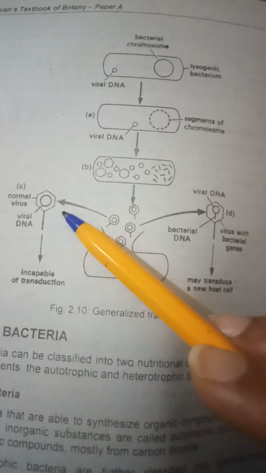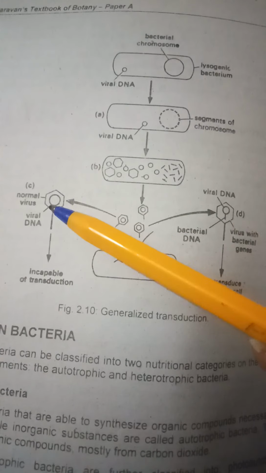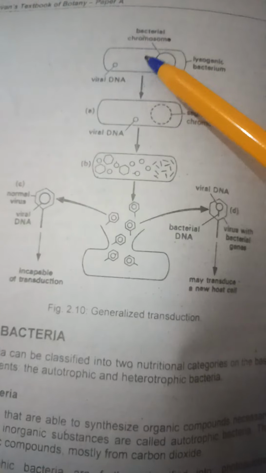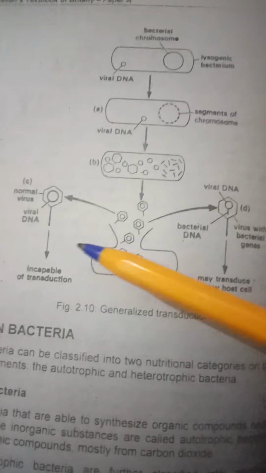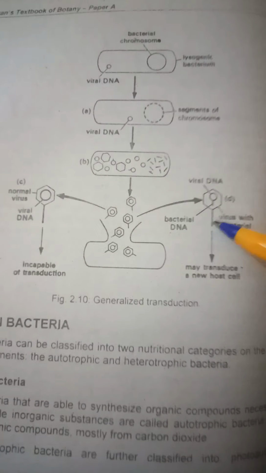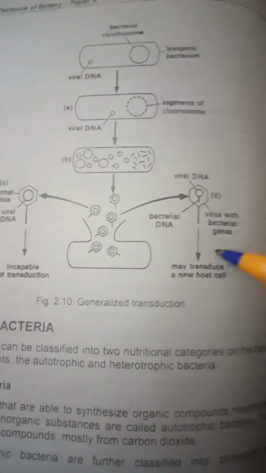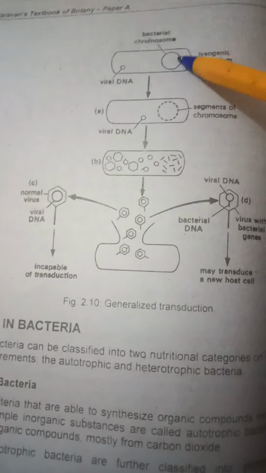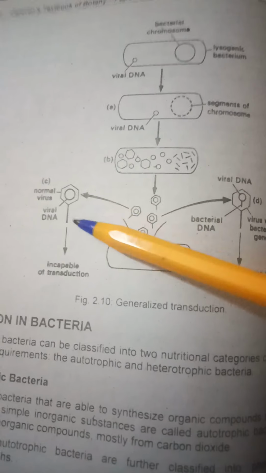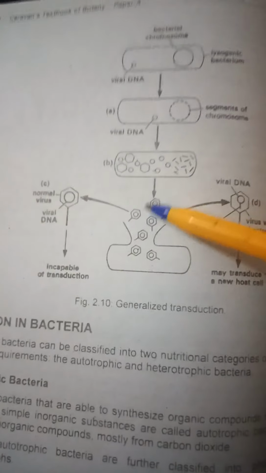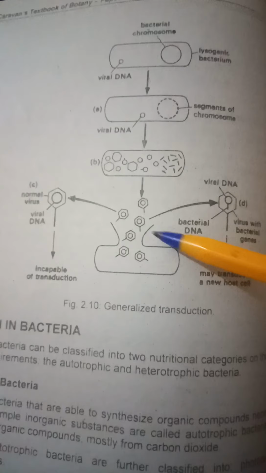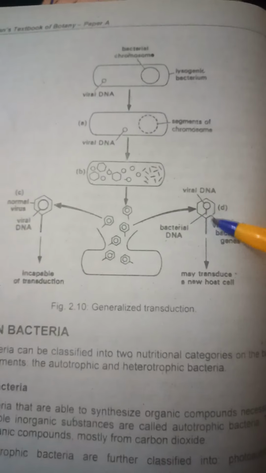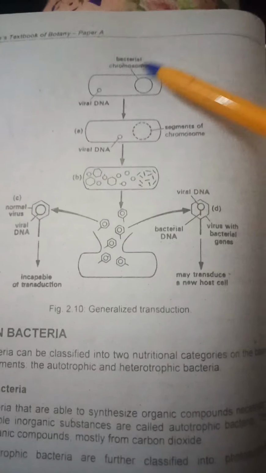Some of these bacteriophages consist of normal viral DNA, their own DNA from their parent bacteriophage, and some of them contain bacterial DNA. The bacteriophages carrying bacterial DNA, when they infect any other bacteria, will cause transduction, but not those bacteriophages which consist of only viral DNA. So during generalized transduction, some of these bacteriophages which contain a fragment of bacterial DNA will cause the transduction.